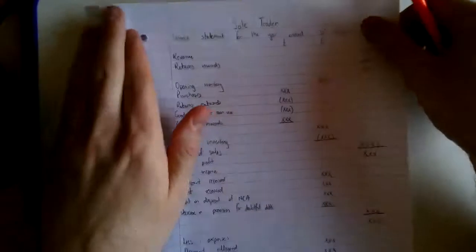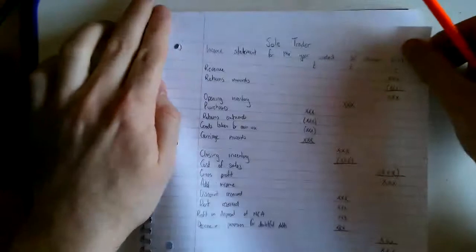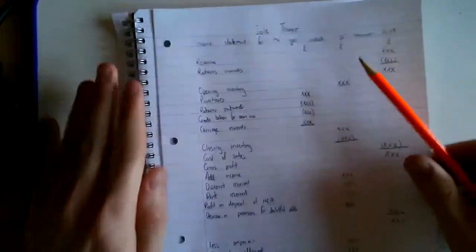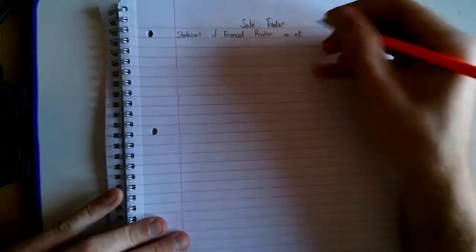Okay, so an income statement, like I said, looks at the income and expenses. And so the statement of financial position, or the SOFP, looks at the assets and the liabilities. So again, just for sole traders, it's slightly different from partnerships and limited companies. The phrase we use is statement of financial position. And the phrase we use here is as at, and then the date.